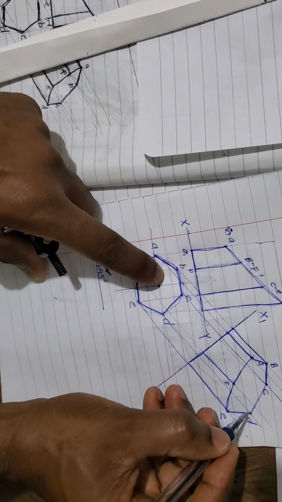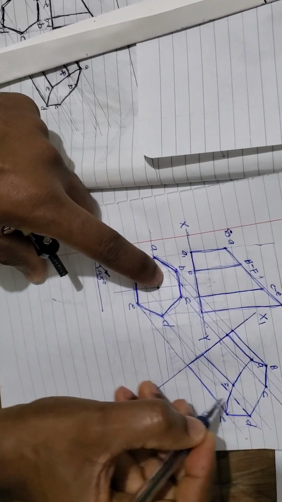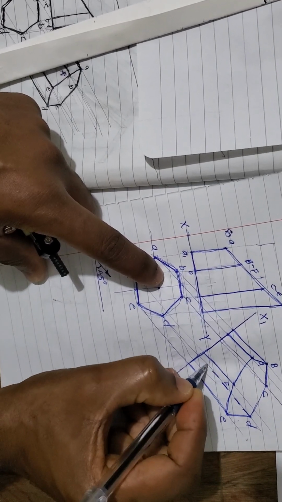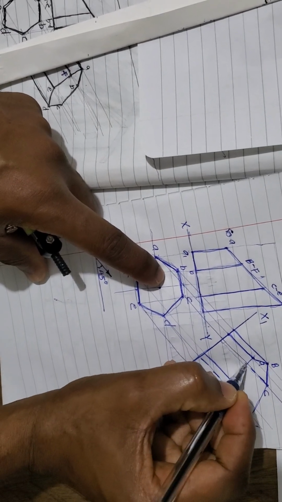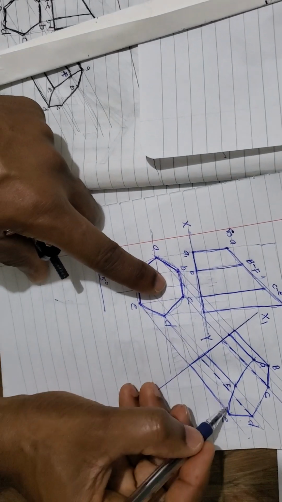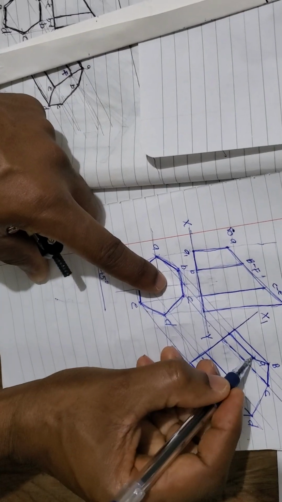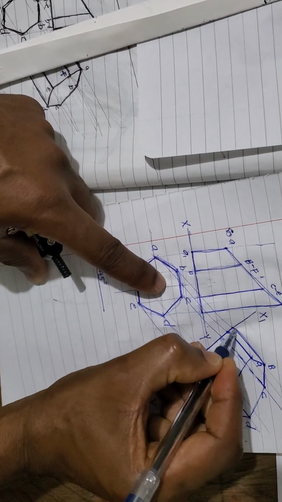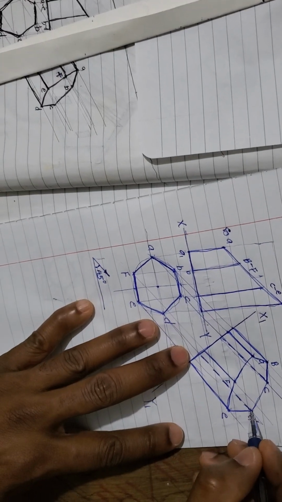So C and D would have been here. We'd use broken lines to represent those. Remember, we use broken lines to represent information that we cannot readily see with our naked eye. And that is the auxiliary view for this.